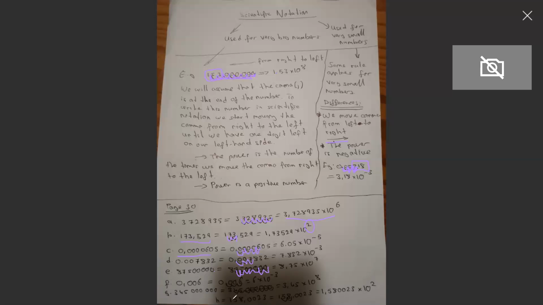0.006. Right, 0.006. My power is going to be negative because it's a very small number. And then, remember, guys, for very small numbers, we move the comma from left to the right. So I'm going to come here. The comma is here. I'm going to say 1, 2, 3. I'm going to stop here because even if I want to carry on, I can't carry on because there's only one number, which is 6.